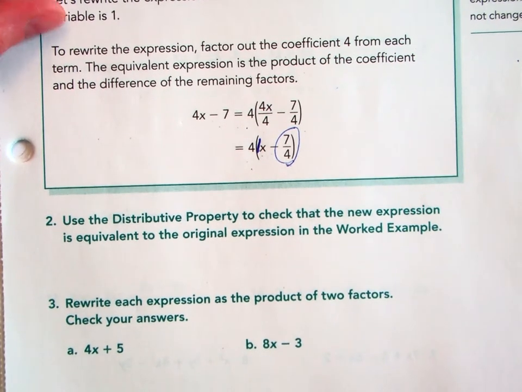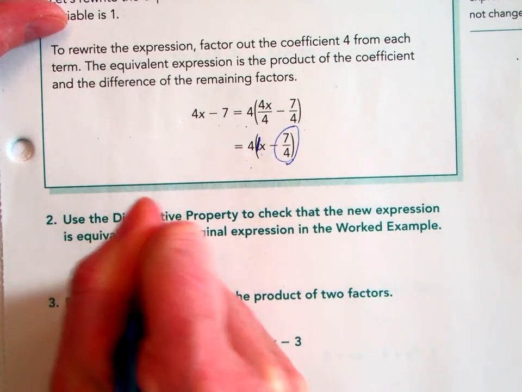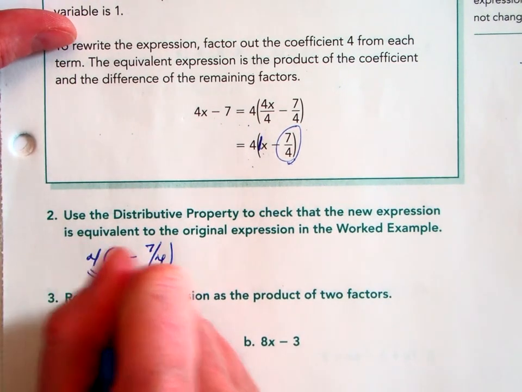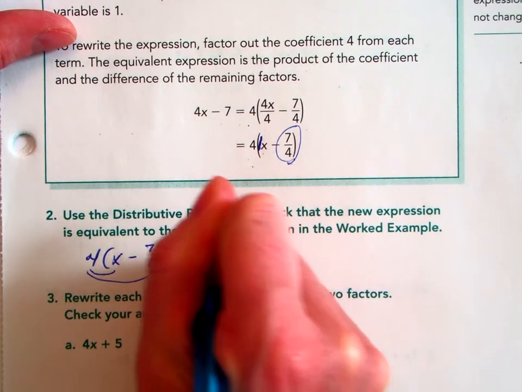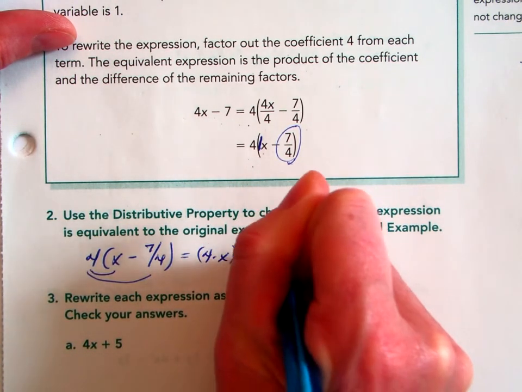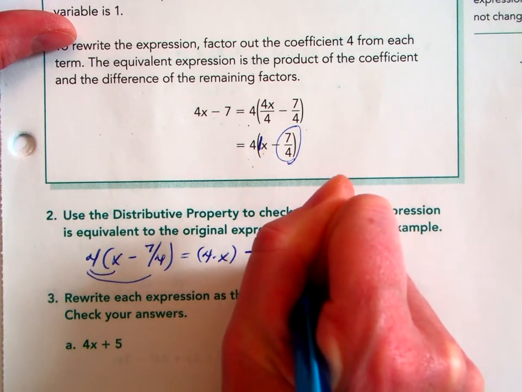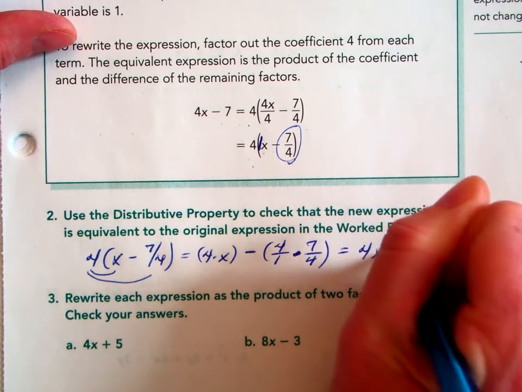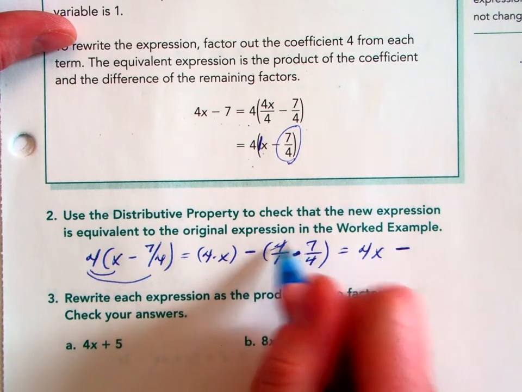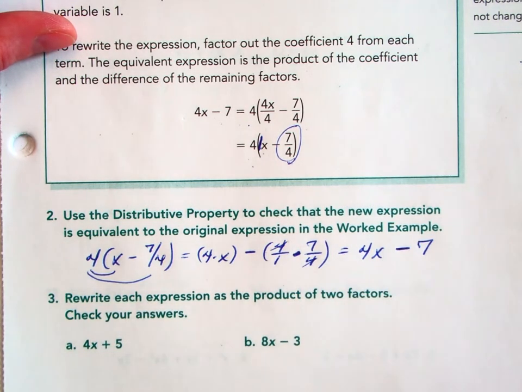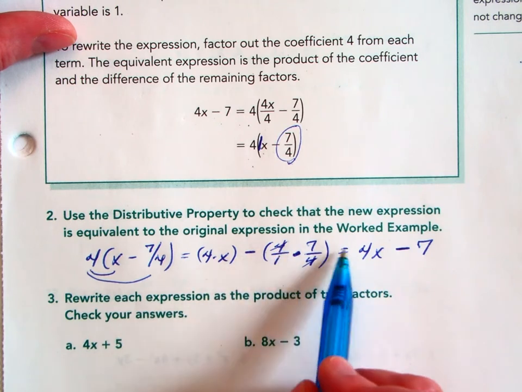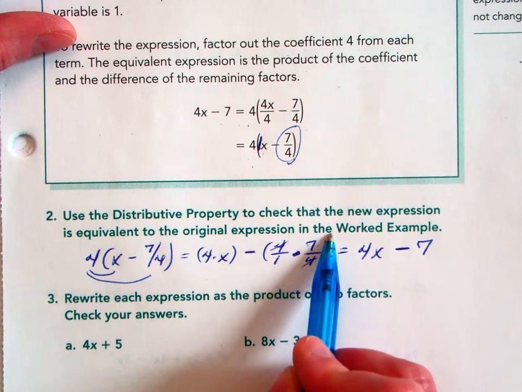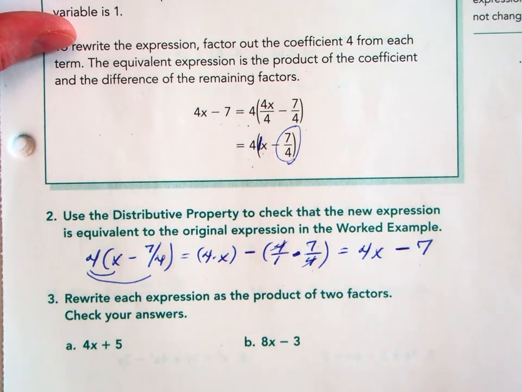They want us basically to take this and work it back out. So multiply that and multiply that. So that'll be 4 times x there, minus 4, remember 4 is over 1, times 7 over 4. So that's going to equal 4x minus 7, if you know how to cross cancel at all, that's what you're getting. So yes, it's equivalent. I could multiply these out the long way if you needed me to. It's 4 times 7 is 28. 1 times 4 is 4. 28 divided by 4 is also 7. So yes, they're equivalent.